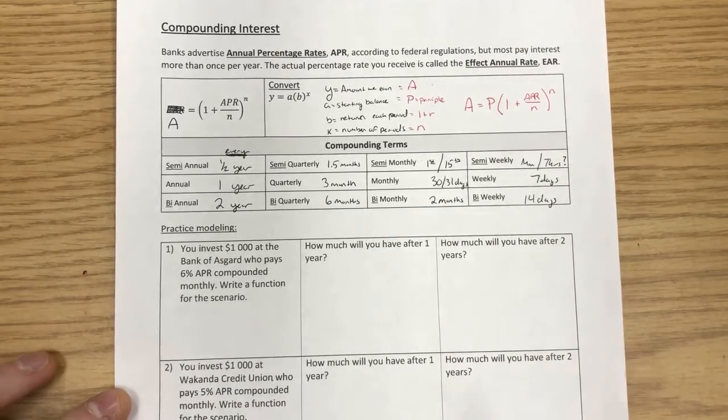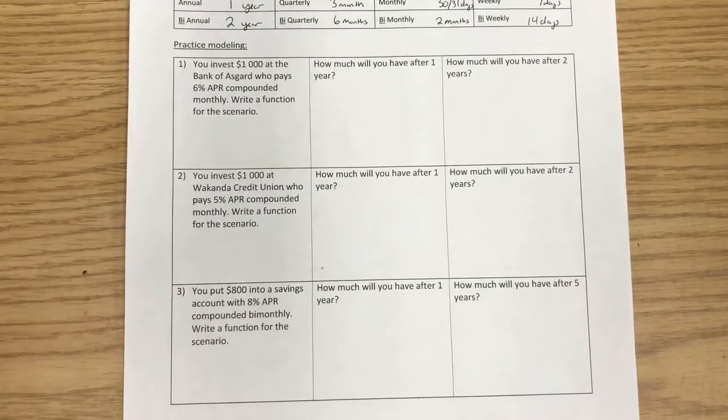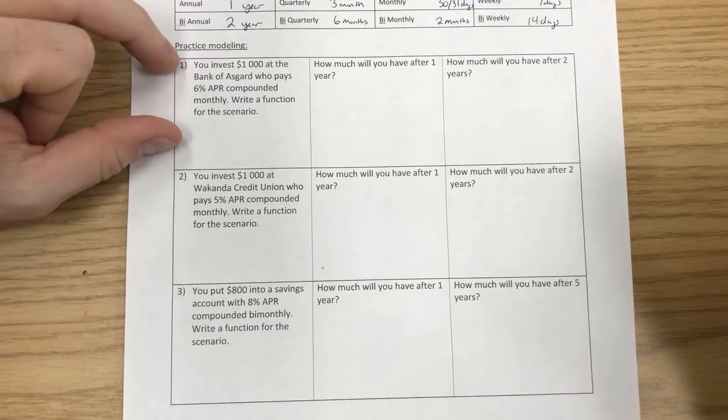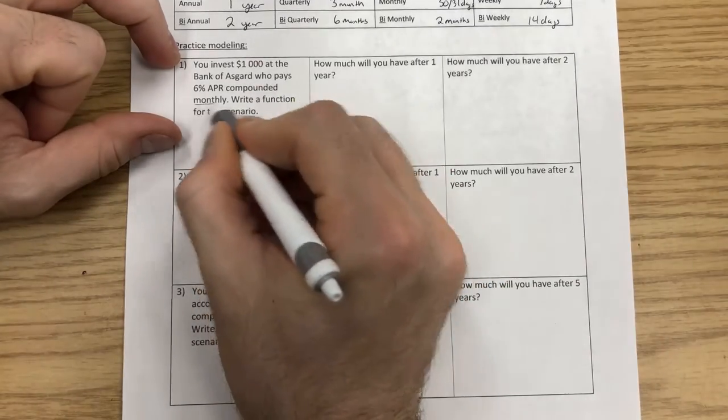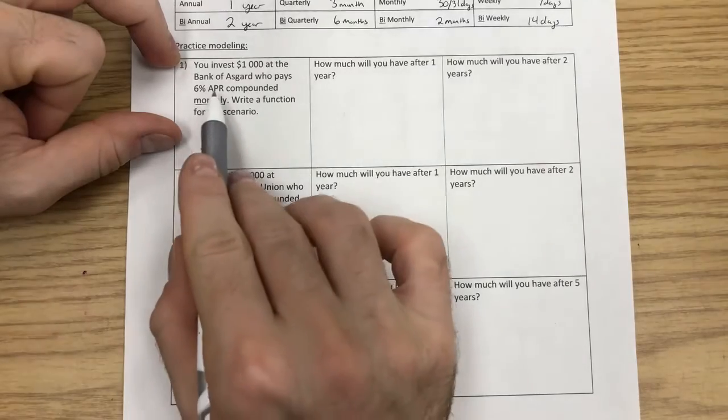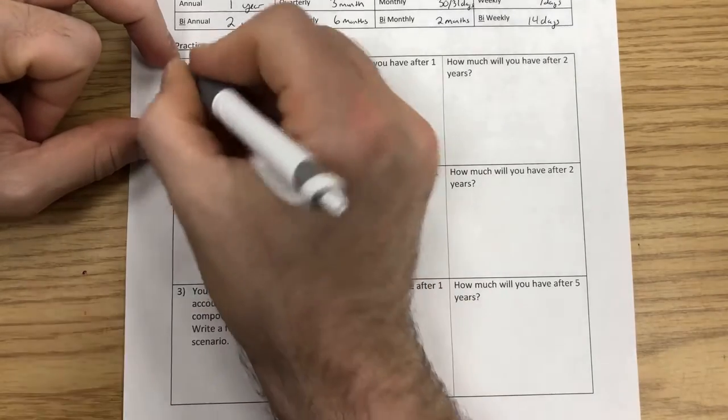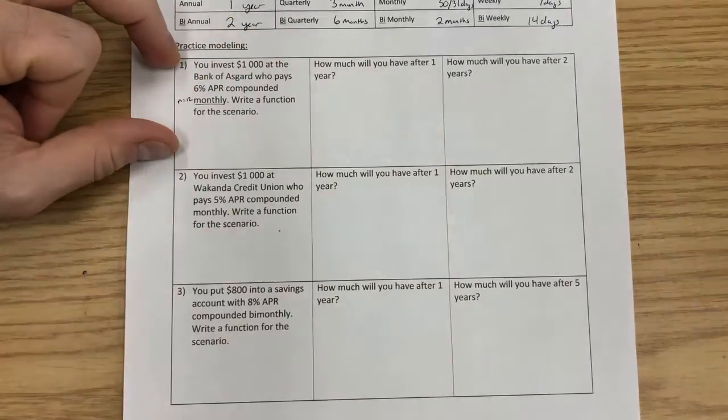So that all to the side, let's take a quick look at some of these examples. You invest $1,000 to the Bank of Asgard, who pays 6% APR compounded monthly. So how many periods are there in this annual rate? That means that n is going to be 12.